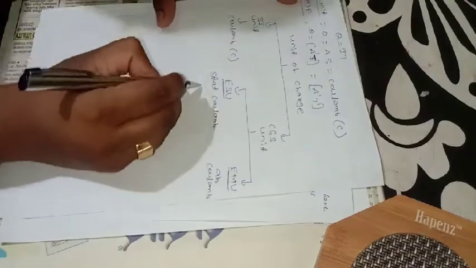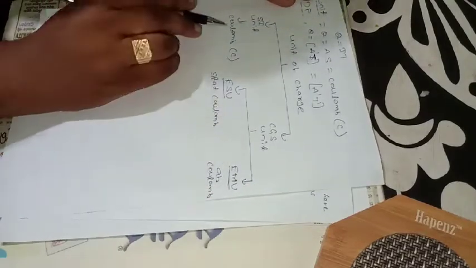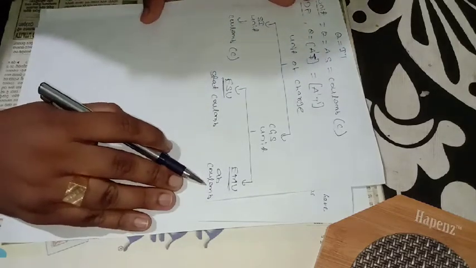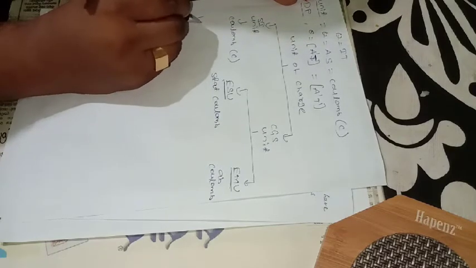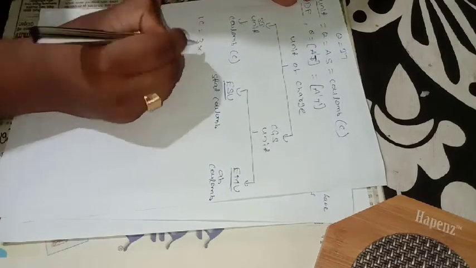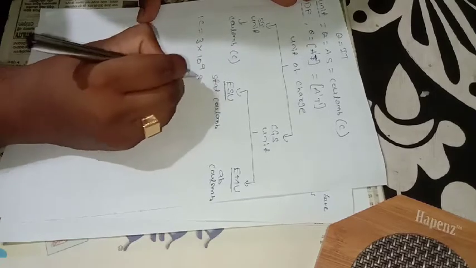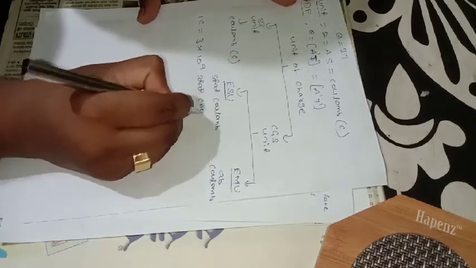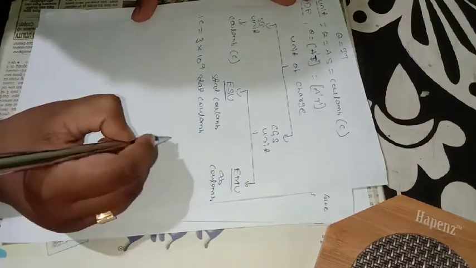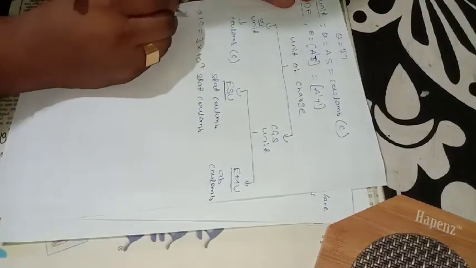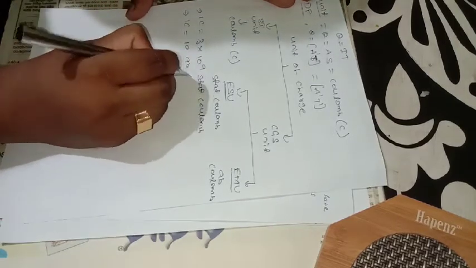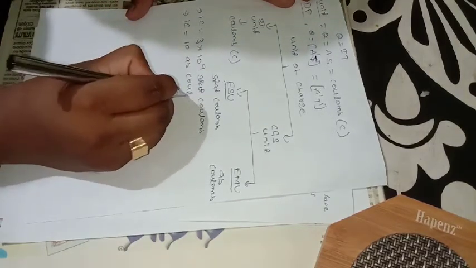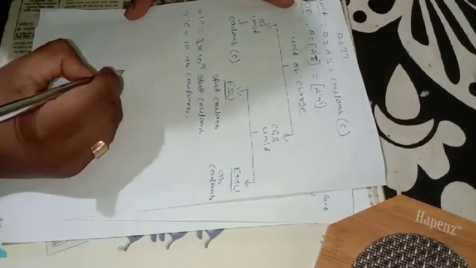So how will I write stat coulomb in terms of coulomb, and coulomb in terms of abcoulomb? We know that you have to remember 1 coulomb is equal to 3 into 10 to the power 9 stat coulomb. Clear, students? Next, 1 coulomb is equal to 10 abcoulomb. You have to remember the relation. Clear? This is the relation.